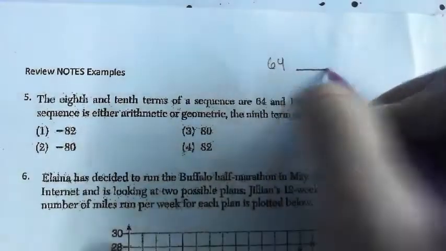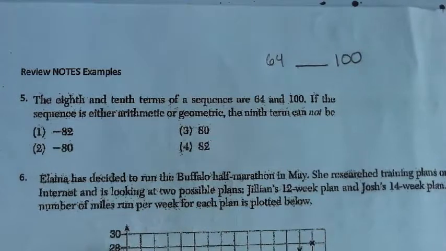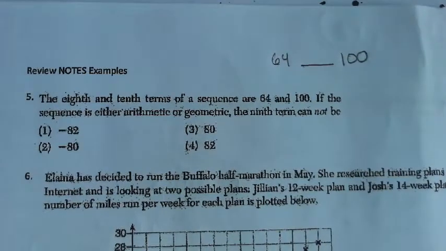Then there's some 9th term, and then your 10th term is 100. They're telling you that the sequence has to be arithmetic or geometric. And so if that's the case, 3 of these are possibilities and 1 is not. Okay? And the wrinkle and the twist that we've kind of talked about in a different context is going to come in when we get to the geometric.